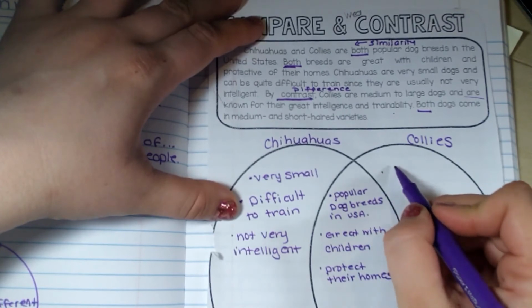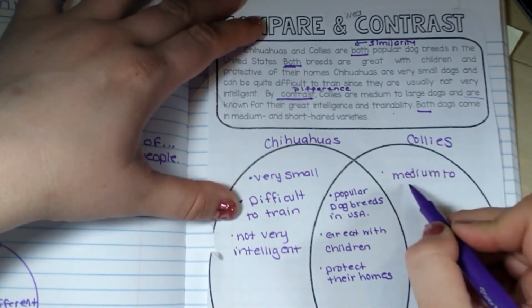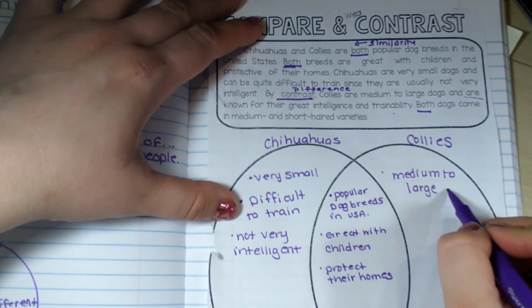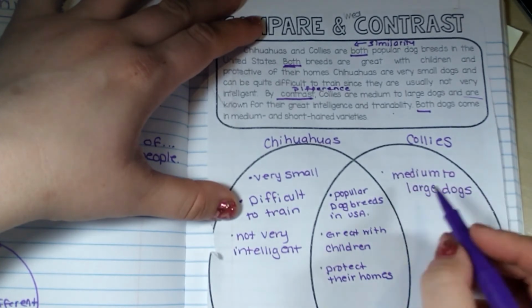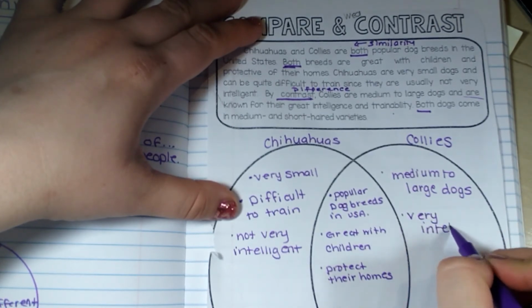On the other side, collies are medium to large dogs, very intelligent, and easy to train.